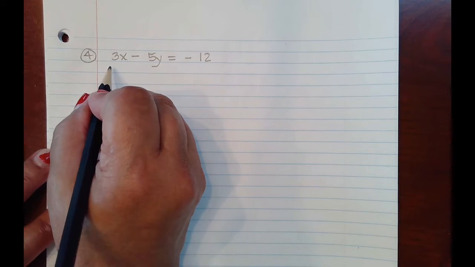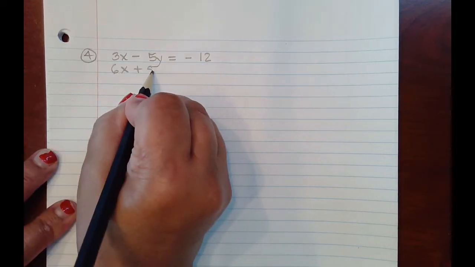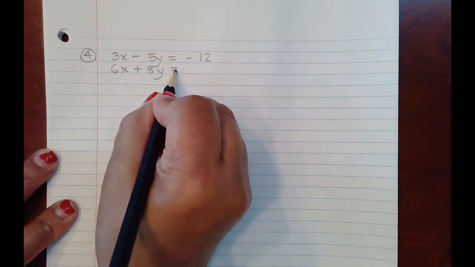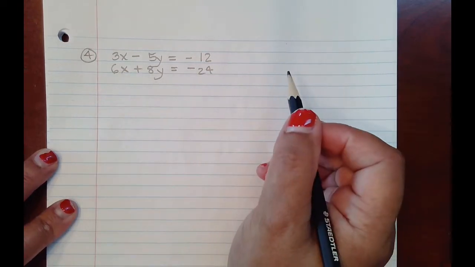And then the second equation is 6x plus 8y is equal to negative 24.